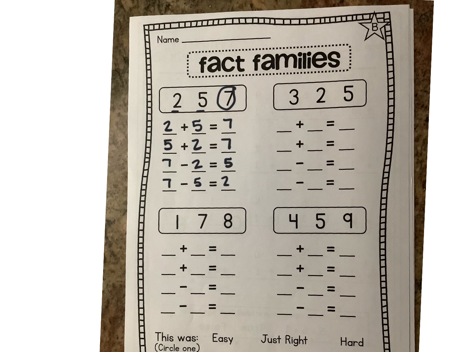So let's look at this second one. Will you circle the whole, the biggest number? Yeah, this is the whole. It's the biggest number. So if we think about it, 3 plus 2 equals 5, correct? So let's write that equation. 3 plus 2 equals 5. Then all I'm going to do is flip the numbers, and I'm going to write 2 plus 3 equals 5. So those are the two addition problems.